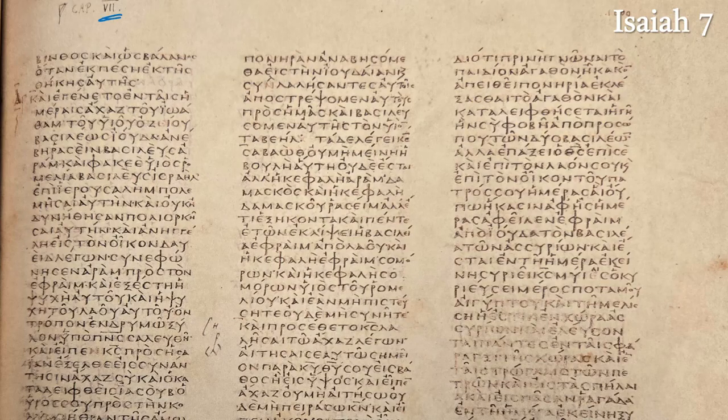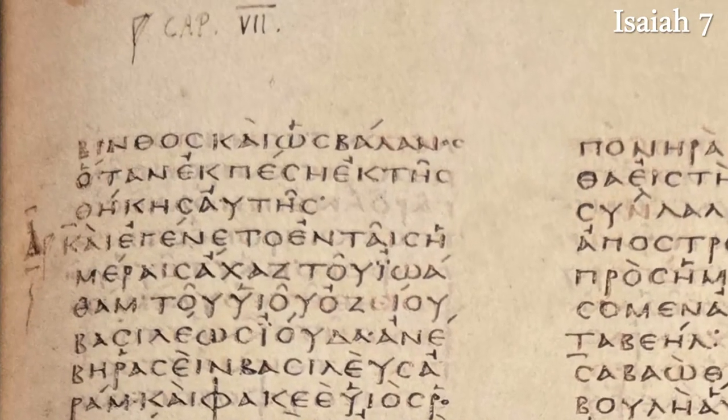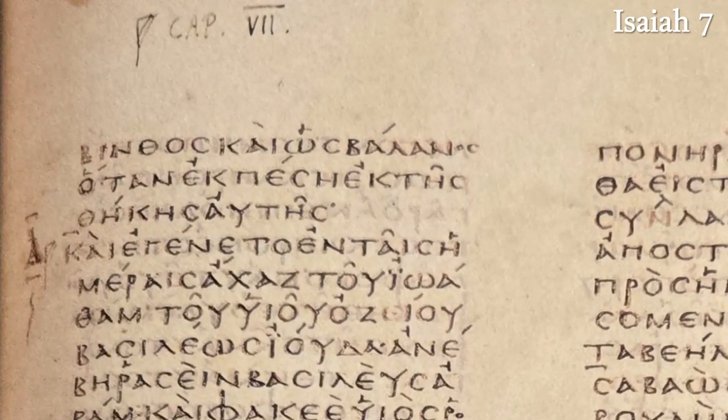This was added later. But what's interesting is if we zoom in, the original scribe actually did some chapter numberings himself. In fact, you see this delta here over in the left margin with a bar over the top. In the ancient world, in Greek as well as in Hebrew and lots of other languages, they typically used letters as numbers.